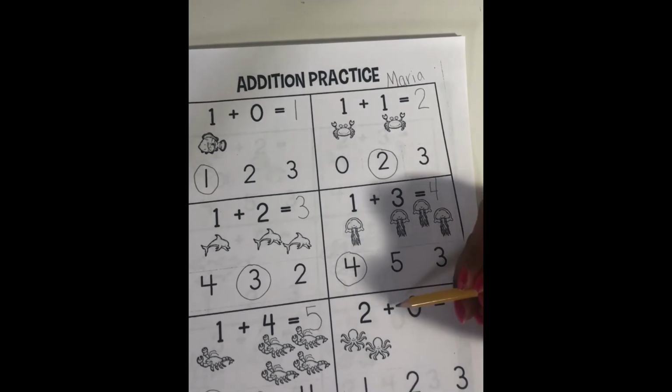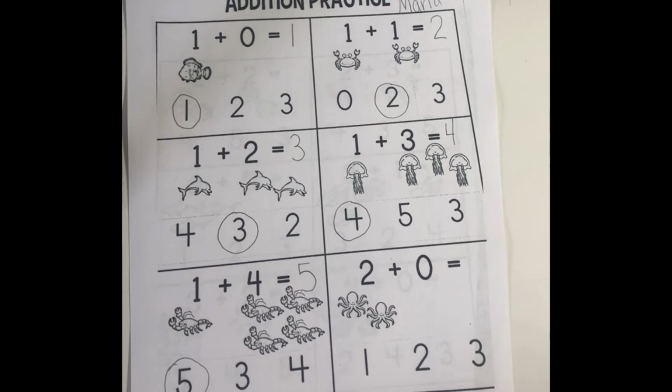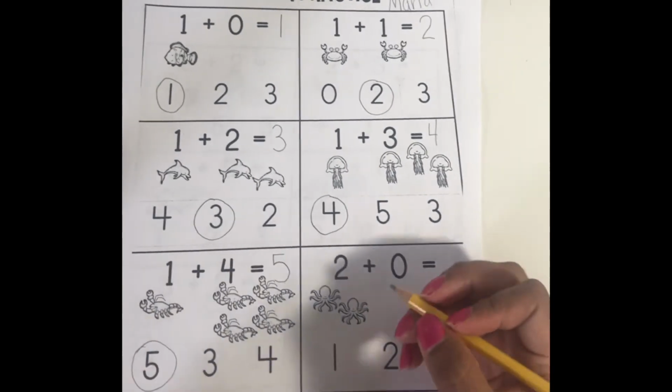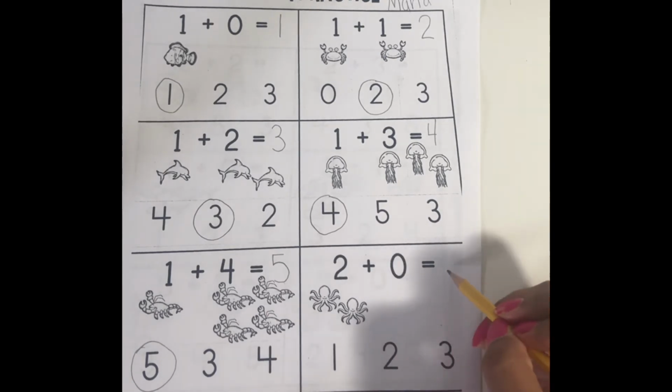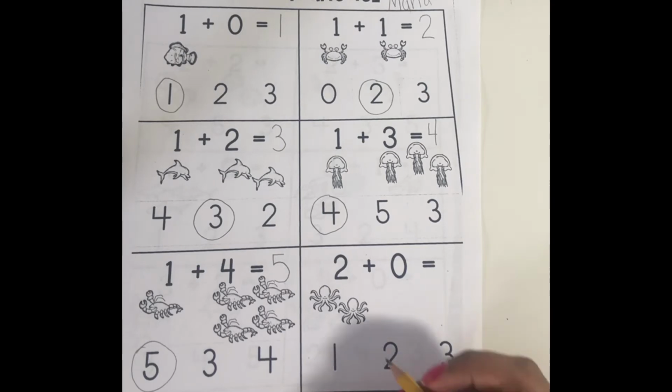So now we have 2 plus 0 equals. Okay, so here we go on to the last problem. We have 2 plus 0. They didn't give us the answer, so let's count how many octopus we have. 1, 2. How many more did they give us? None. So let's go ahead and circle the number 2.